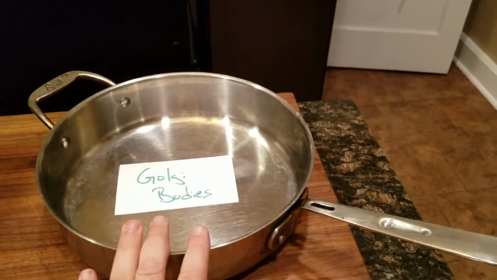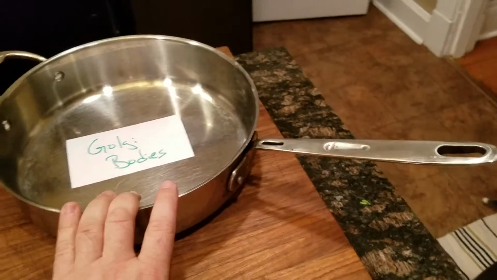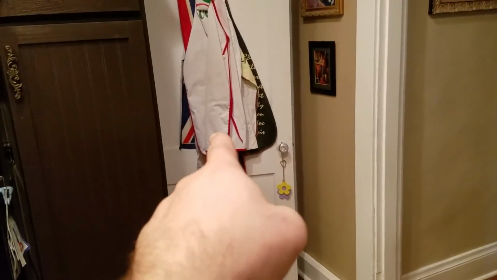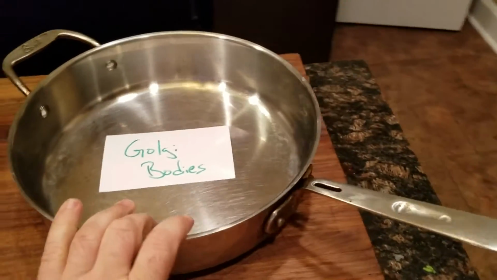And my Golgi apparatus in my cell analogy is my saucepan, because this will make something and then send it to another room, like my dining room, which is behind that closed door. So this makes a very good analogy for the Golgi apparatus. Let's go over here.